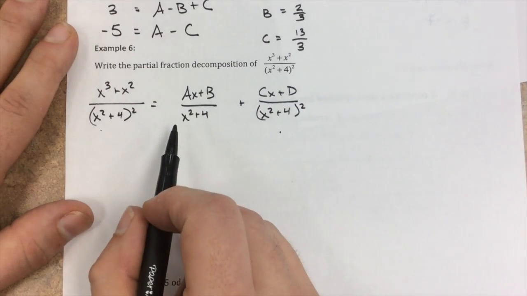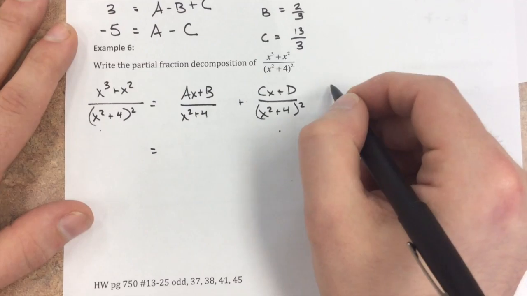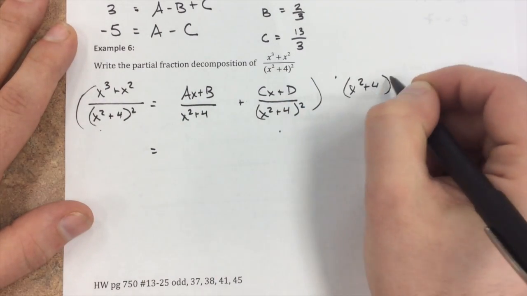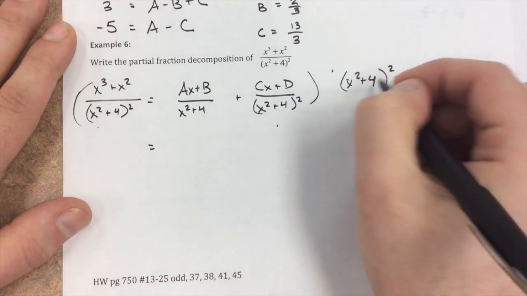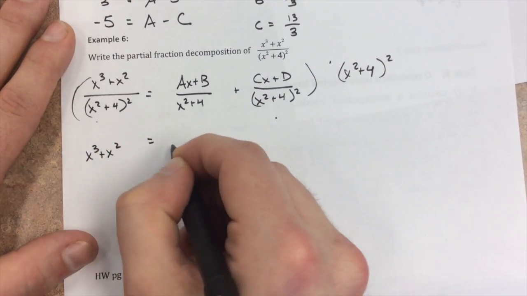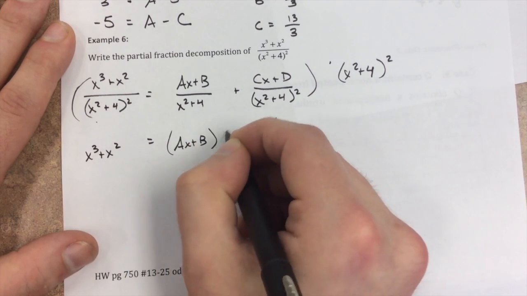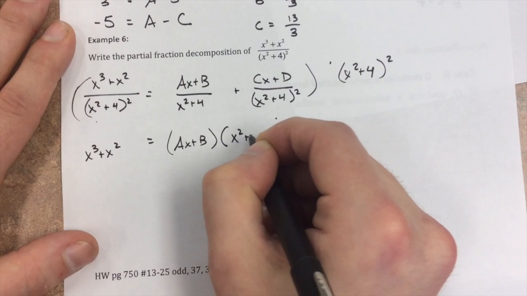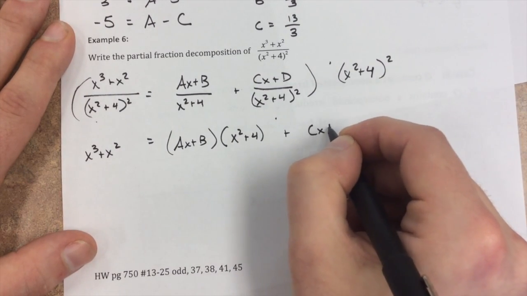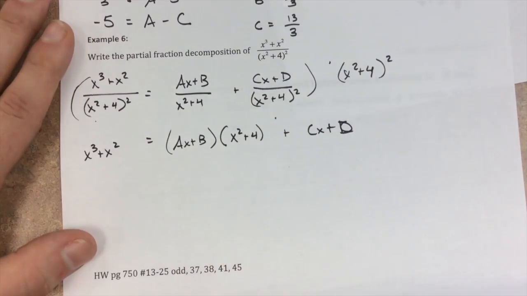We repeat it twice so that this is going to clear the denominator. So let's write this all out. Clear the fraction, so we multiply everything by (x squared plus 4) squared. That leaves me with x cubed plus x squared equals (Ax plus B) times (x squared plus 4), and then we have plus Cx plus D, because this whole thing cancels out.